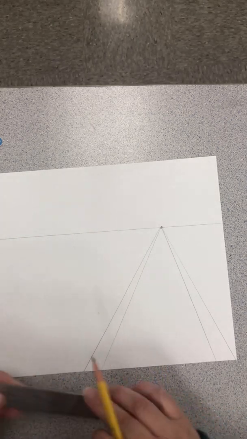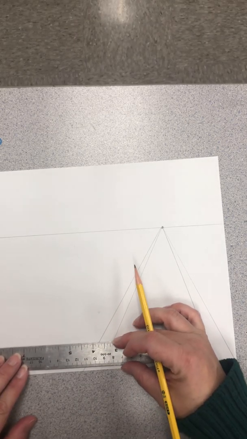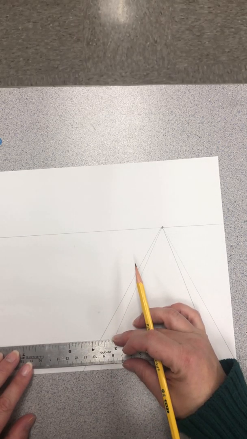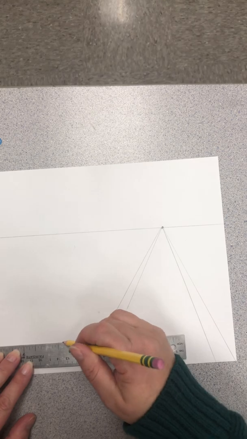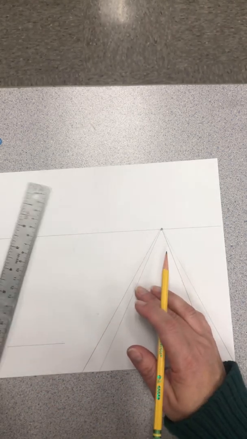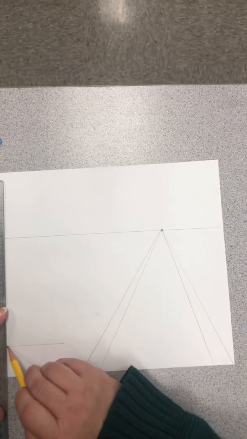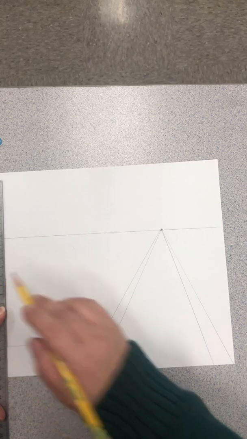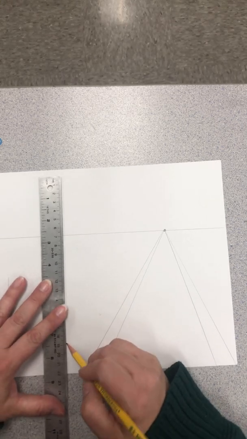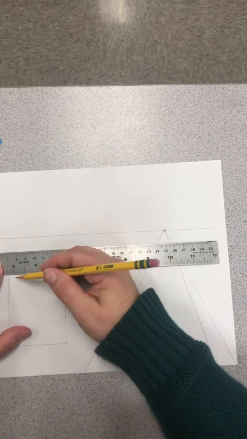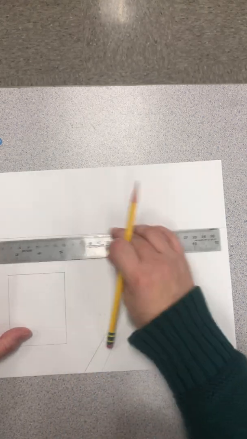And then we're going to start with our first building. I'm going to have one that's below the horizon line and one that's above. We're going to draw the one that's below the horizon line today. So we're going to draw a very simple rectangle. And we're not using any of our vanishing points or anything like that. We're just drawing a rectangle.